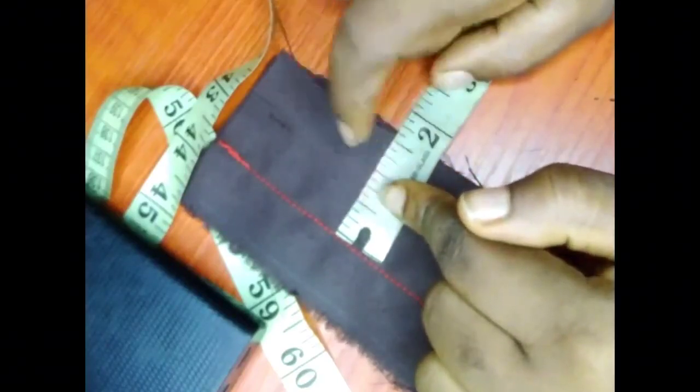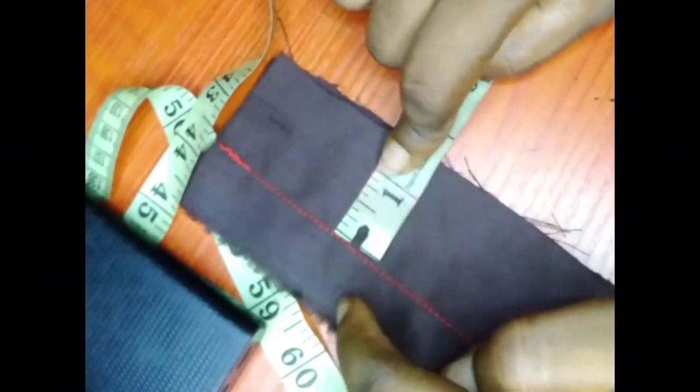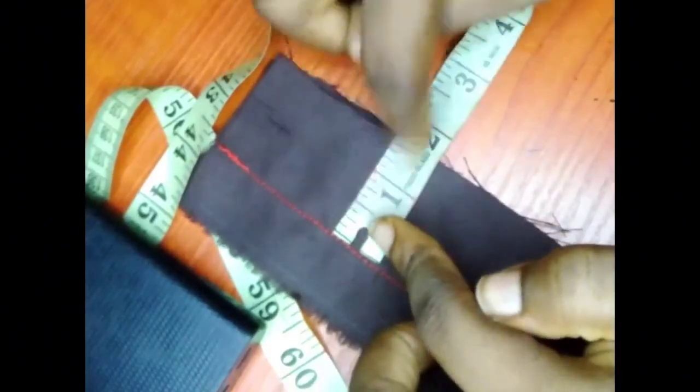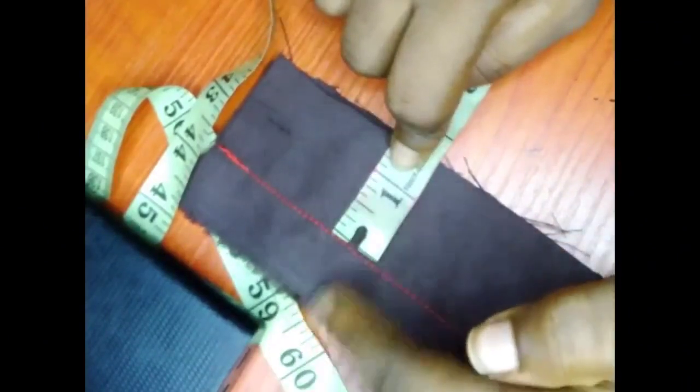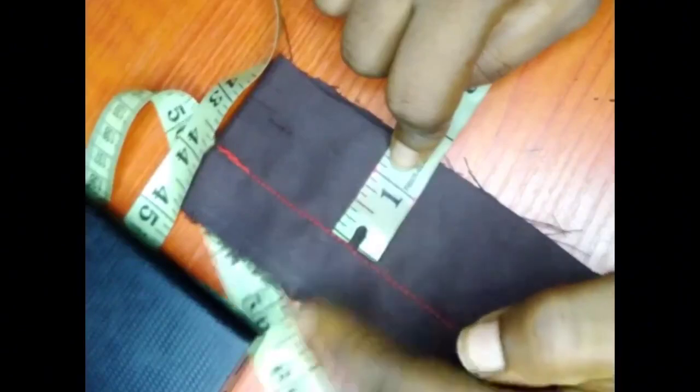The difference between an ease allowance and a seam allowance is that an ease allowance is added into the main measurement of your clothes, while seam allowance is added outside. This is that extra space or extra inches added to your normal body measurements in order to bring ease and comfort to the clothes that you are making. For instance, if my bust size is 38, I might end up using 40, because maybe I don't want that cloth to be too tight on my body. That is what you call ease allowance.